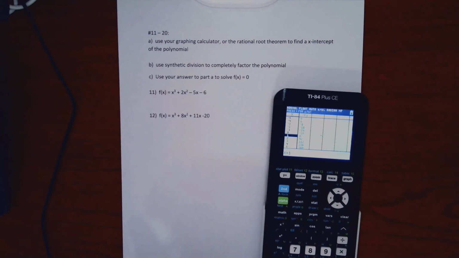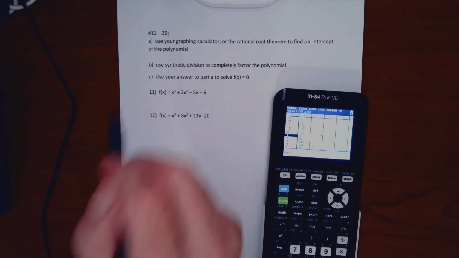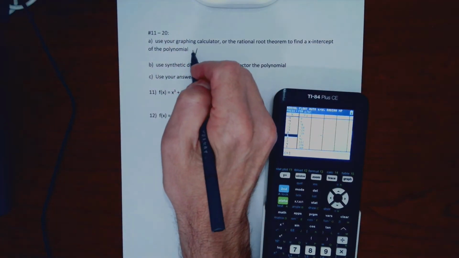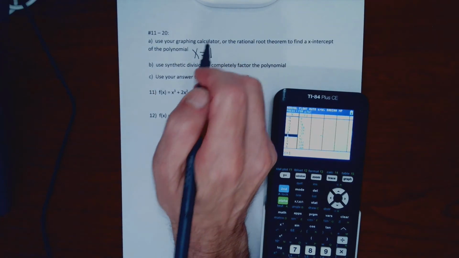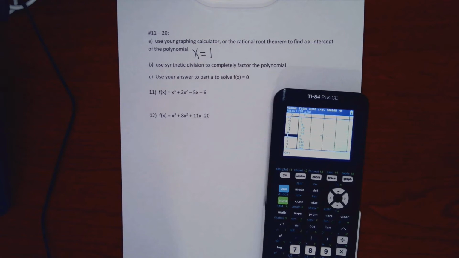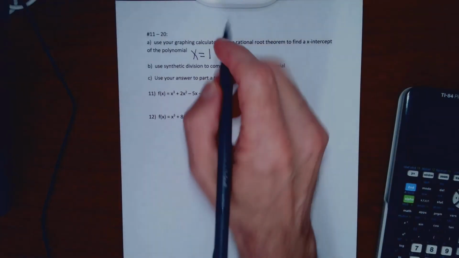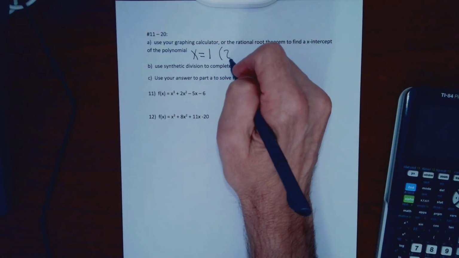So for part A, to use my graphing calculator to find an x-intercept, I really just want the x-coordinate of the x-intercept. And I'm going to use x equal to 1. I could have used x equal to -5. I could have used x equal to -4 because those are all x-coordinates of x-intercepts. So I say that x equals 1 is a zero.